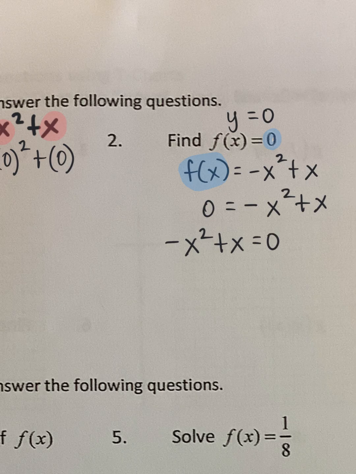Anytime I have something that has a degree bigger than 1, the leading coefficient has to be positive. So how do I make that into a positive? You can multiply or divide by negative 1 all the way through. So I think most of you all will do this. If you do it the other way, that's fine too. All right, so we have x squared, and then x divided by negative 1 is negative x, and then 0 divided by anything is still just 0.